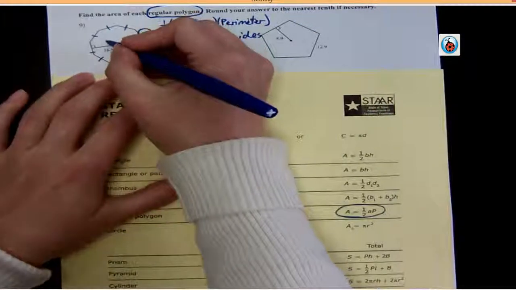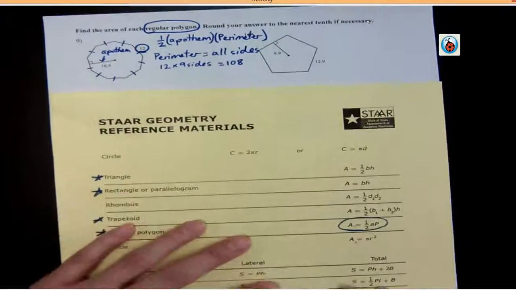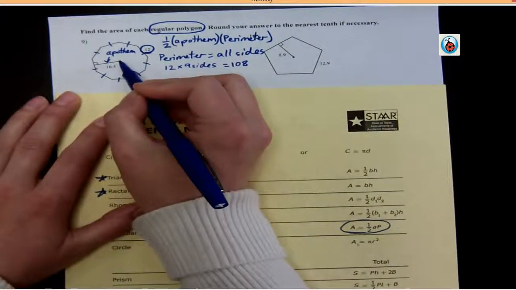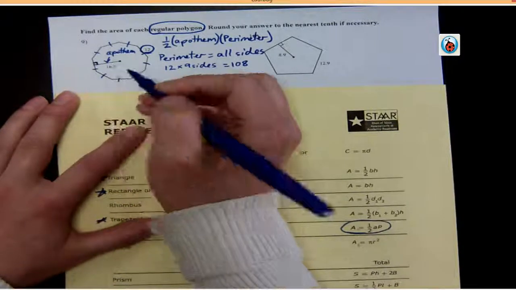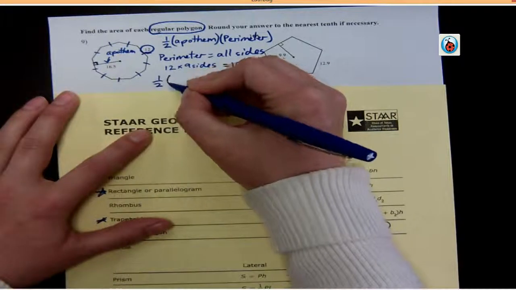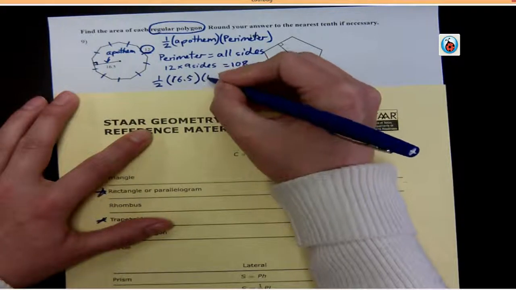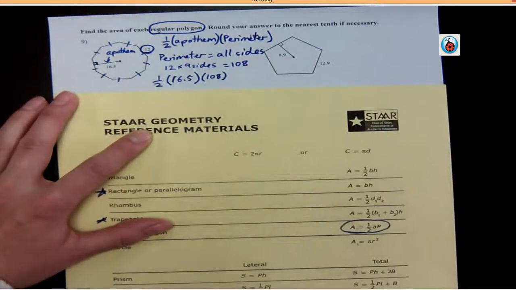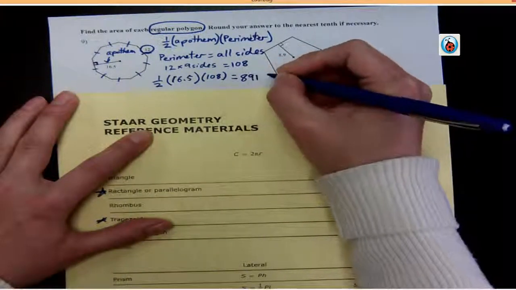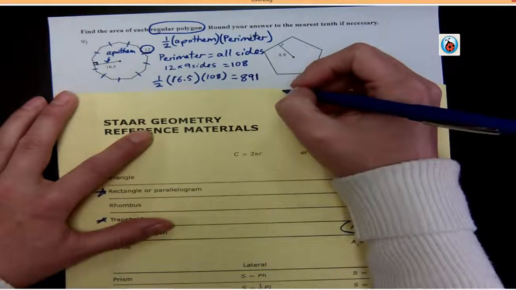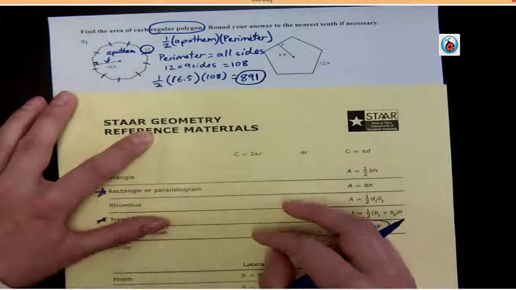Apothem is just this. Okay, so in today's lesson, you will always be given the apothem and a side. So apothem is what goes from the center to the middle of the side with that right angle. That is what an apothem is. So I'm just going to plug in 1/2 times 16.5 times the 108 that I already found. And that gives me 891. And it did not give me the units, so it would just be units squared.